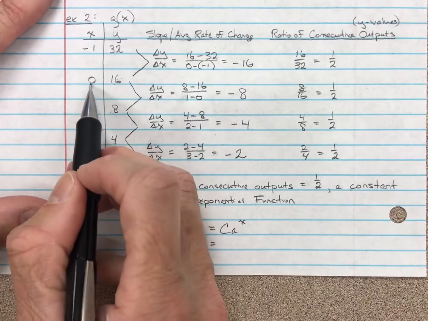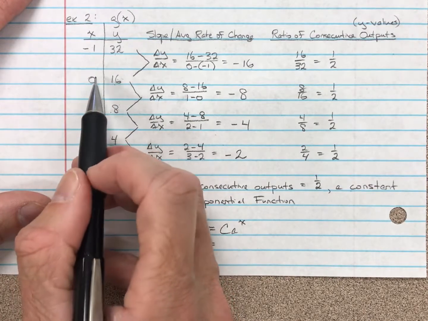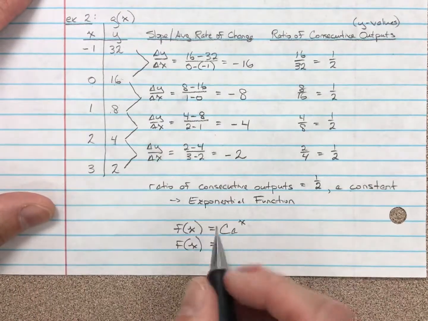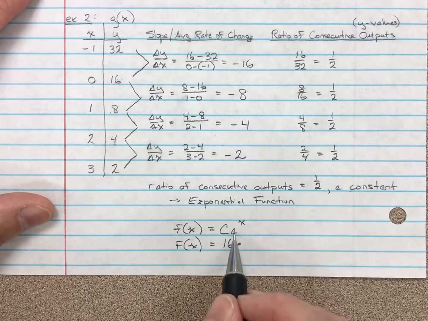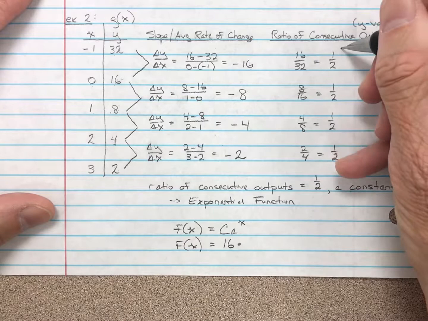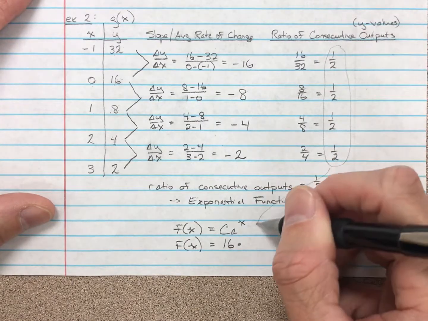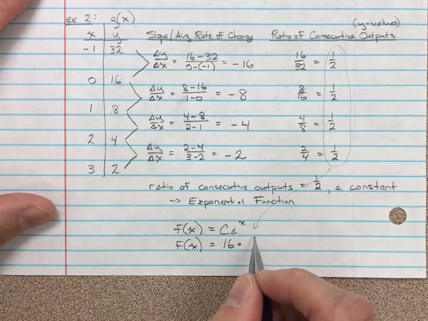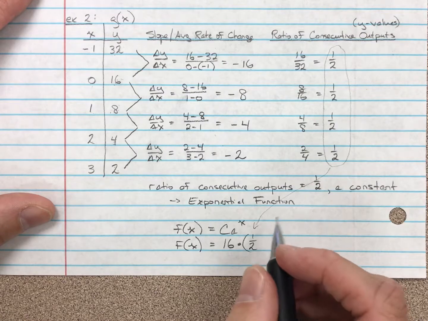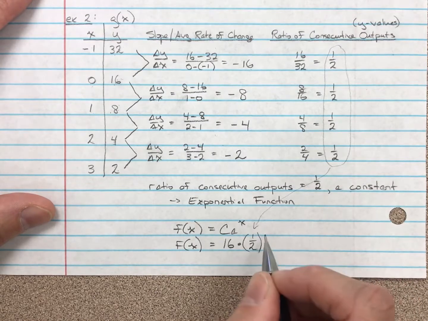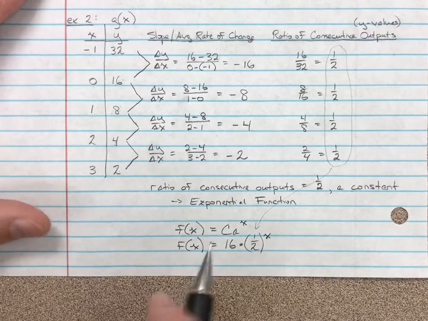Well, when 0 went in, 16 came out. That's our initial value when x is 0. So our initial value is 16, times, what is our growth factor? This is our growth factor. So 1/2 to the x power. And there's your exponential function right there.